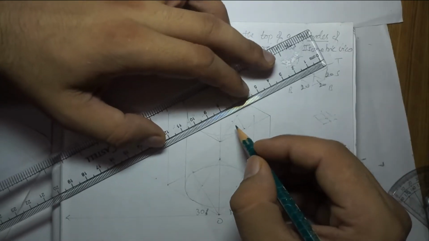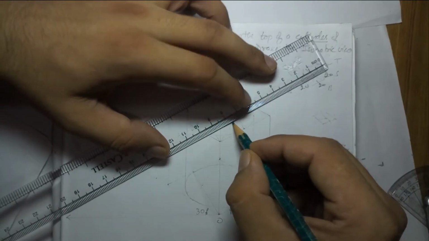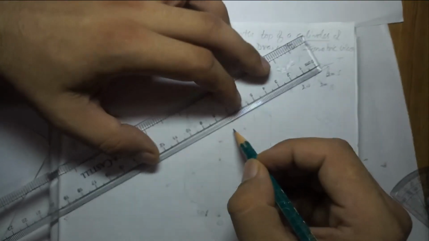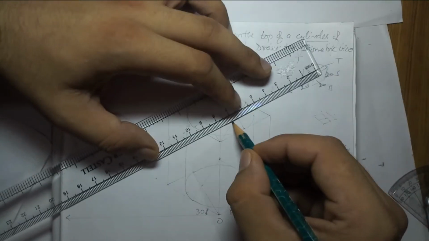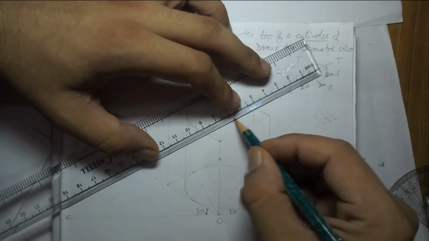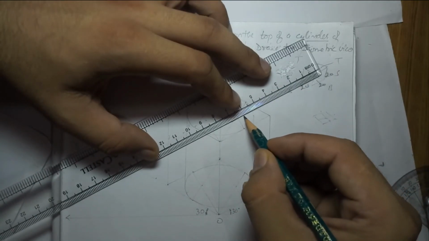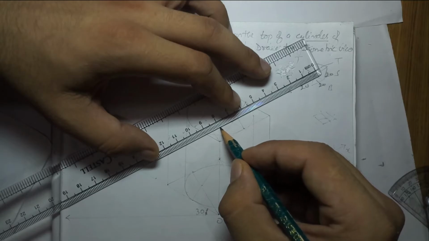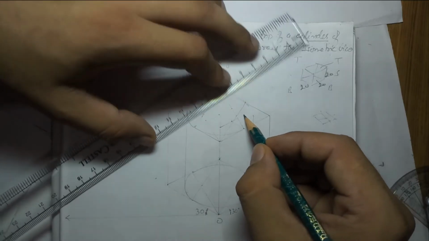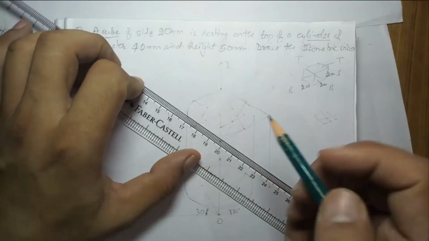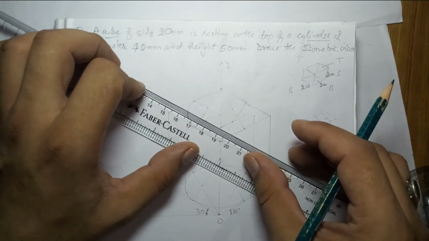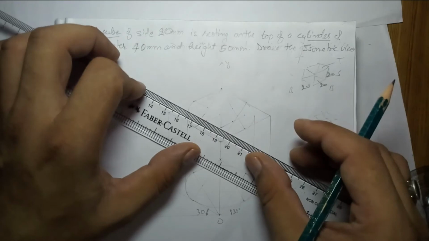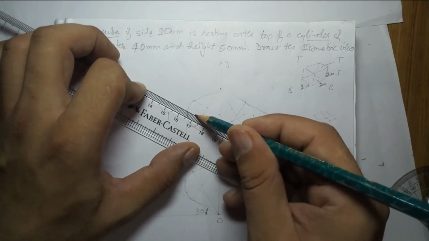Now after that, what to do? Just draw a line parallel to the outer, this and this parallel. So 10 on this side, 10 on this side. After that, passing from this point which you have marked, parallel to the outer, your scale is transparent, so you can see through the scale.